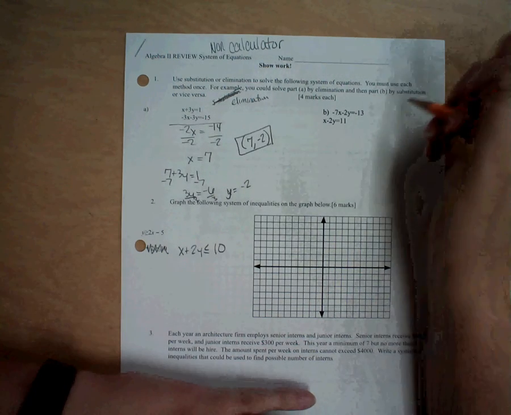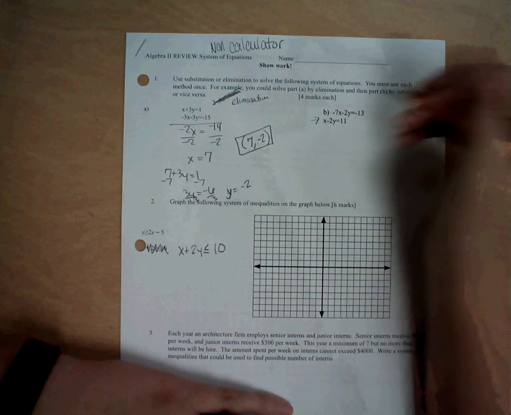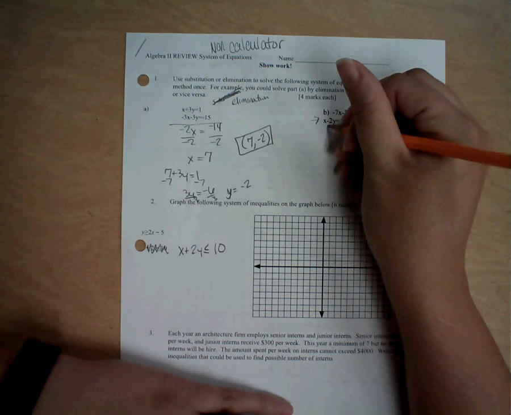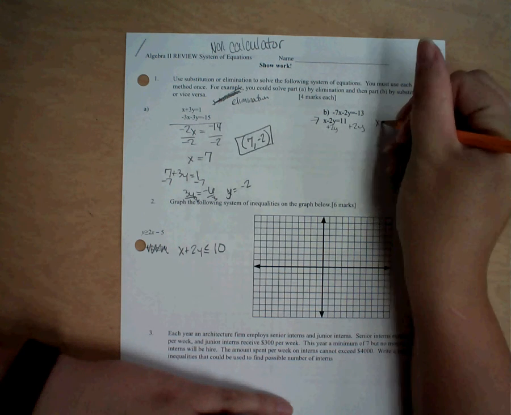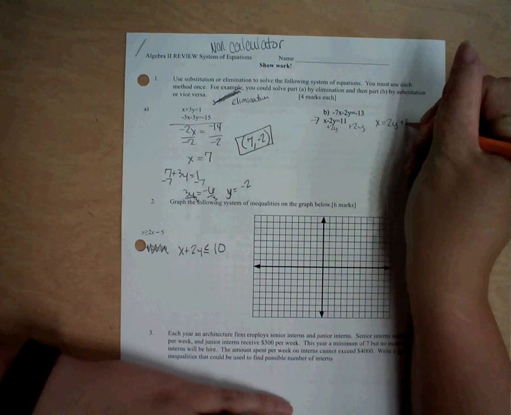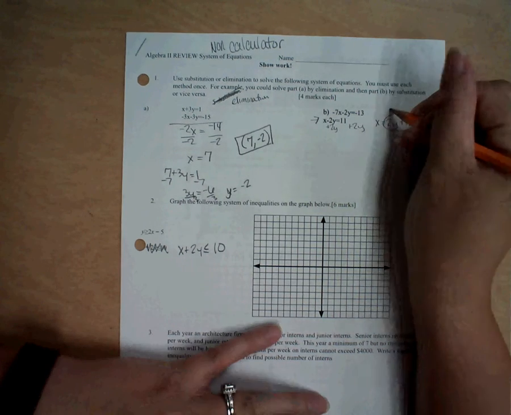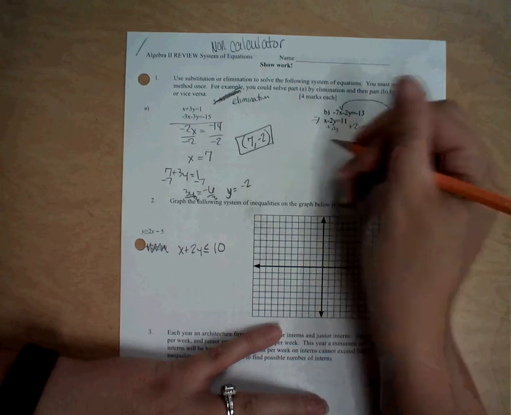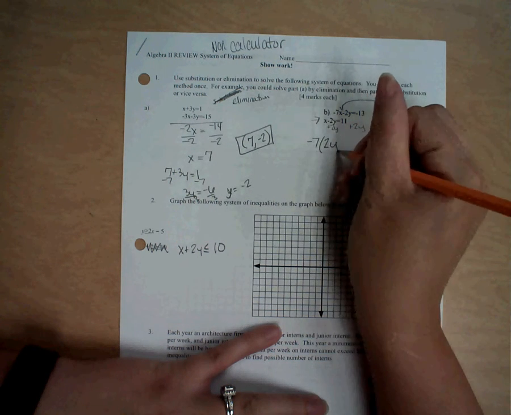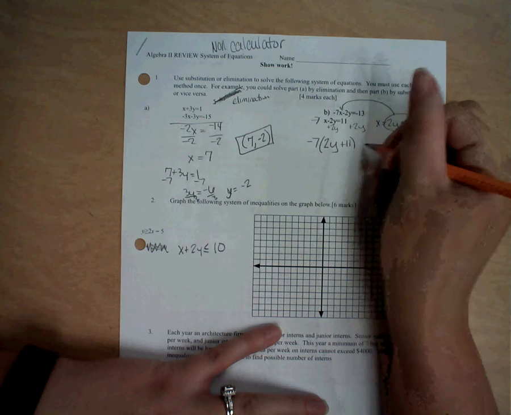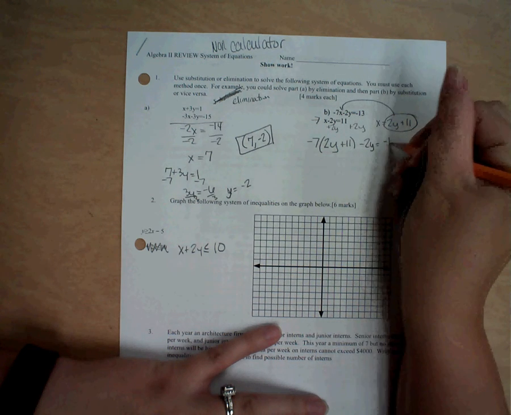B, I'm going to solve using substitution. So I'm going to solve the bottom equation for x by adding 2y to both sides. So that gives me x is equal to 2y plus 11. Then I'm going to substitute this value into x in my first equation. So I'd have negative 7, and instead of x, I'm putting what it's equal to, 2y plus 11, minus 2y is equal to negative 13.